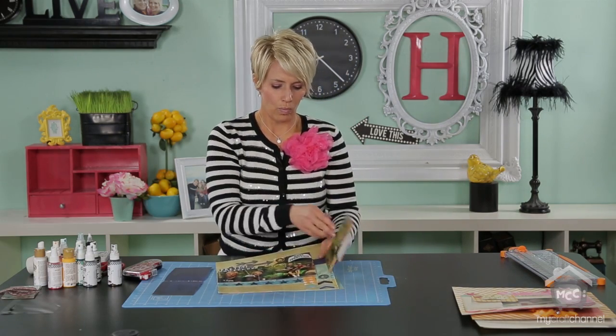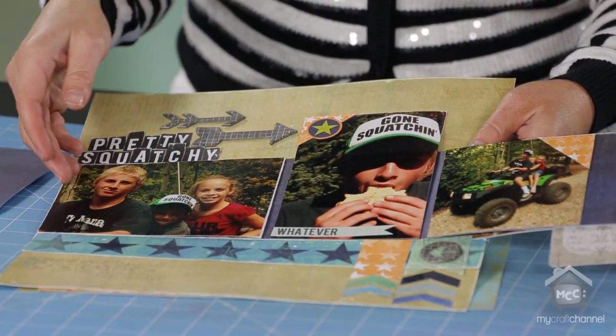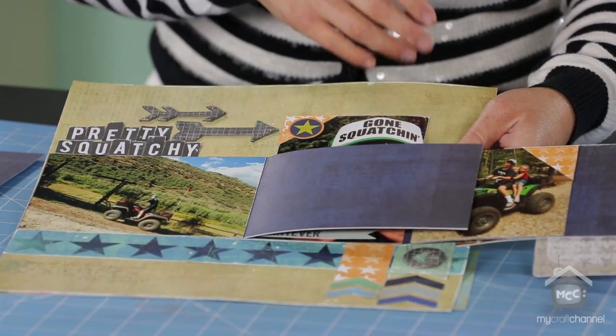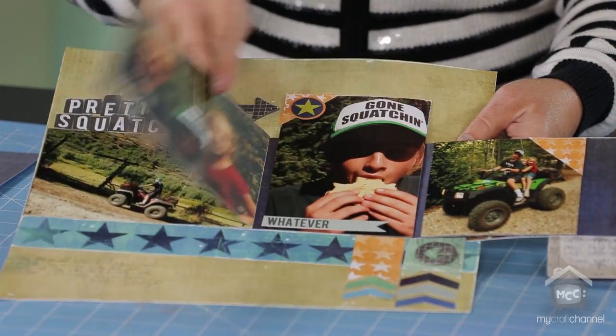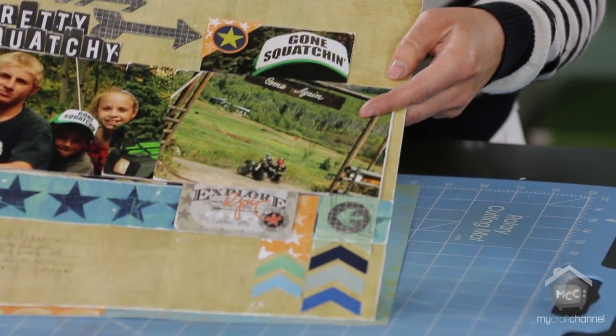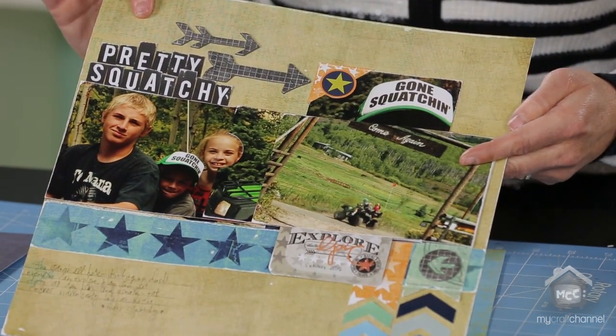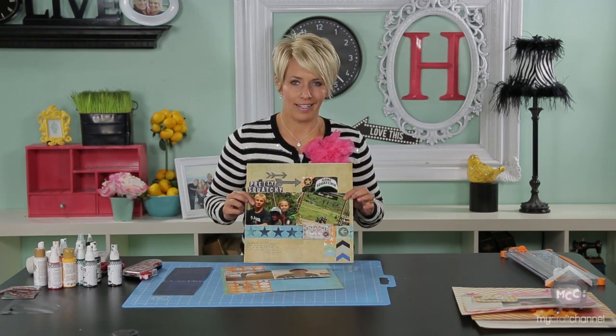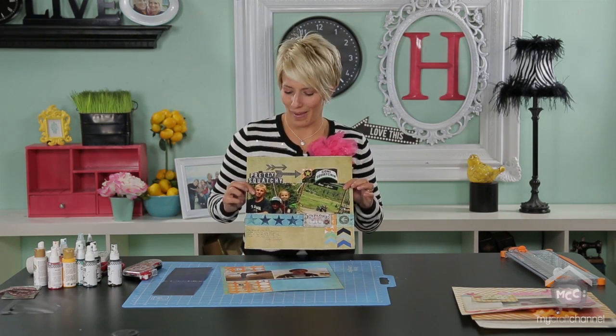I have 1, 2, 3 flaps. And I'm able to get 1, 2, 3, 4, 5, 6, 7 photos on one scrapbook page. Even if it's pretty squatchy, I would say that it's making pretty stuff.